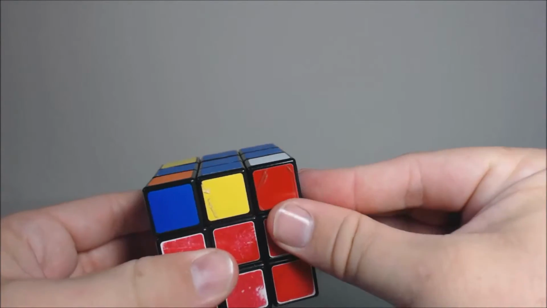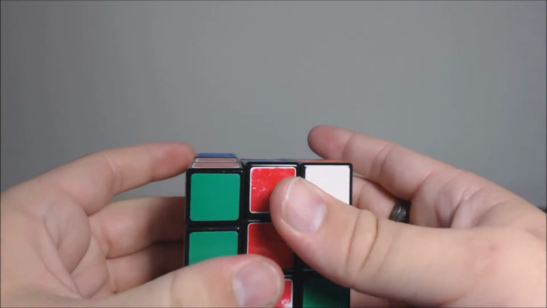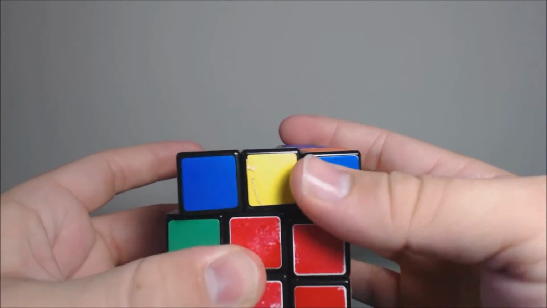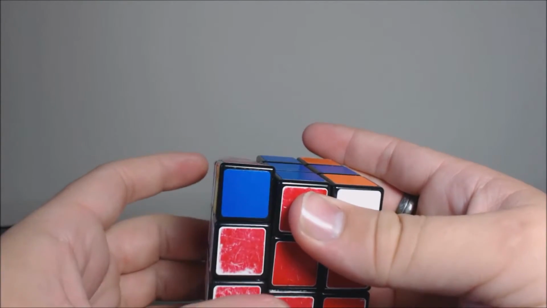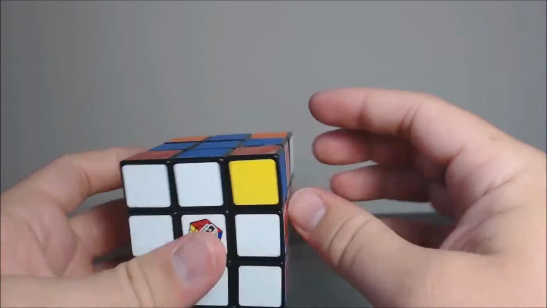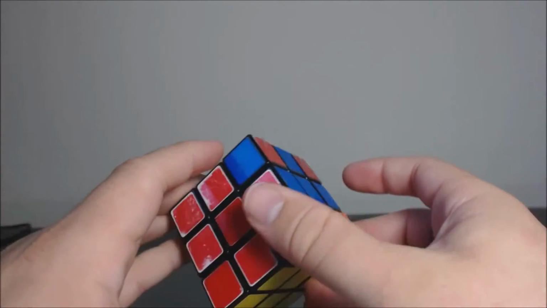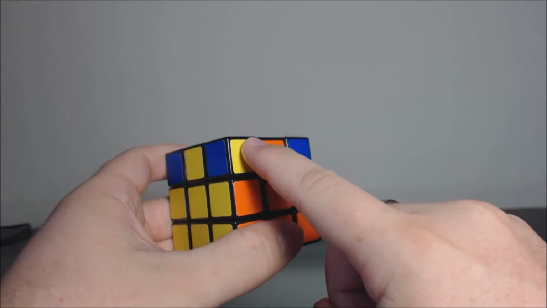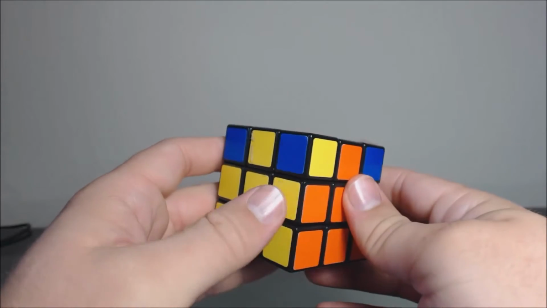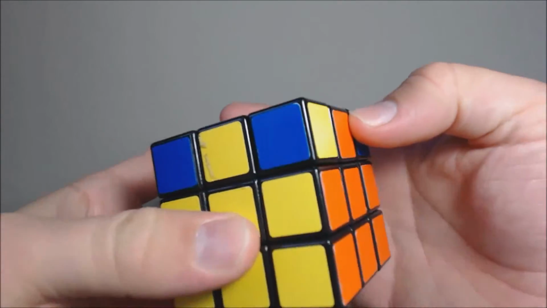I'm going to say up, right, up inverted, left inverted, up, right inverted, up inverted, left. And it still preserves my cross, but it puts these corners at a different orientation. In this case, looking for one that's in the right place but turned, I have one corner, yellow, blue, and orange. It's in the right place, but it's twisted. So I put that in my lower right, and I do the same algorithm.